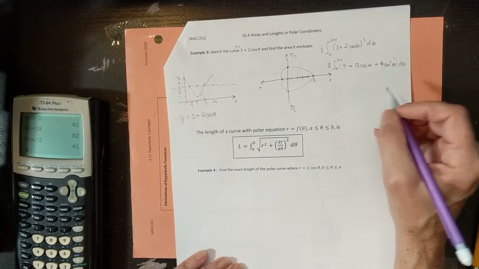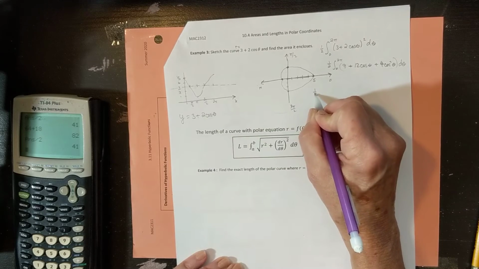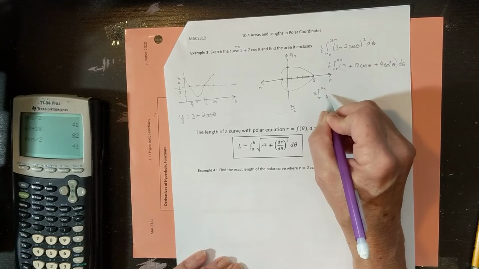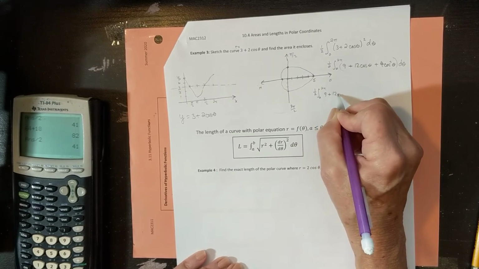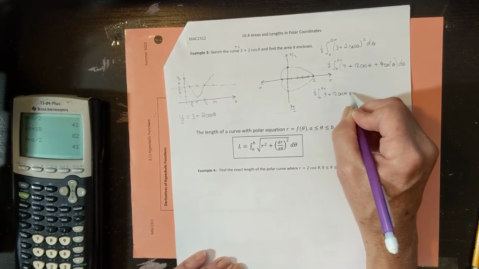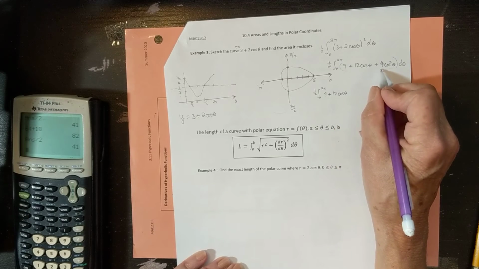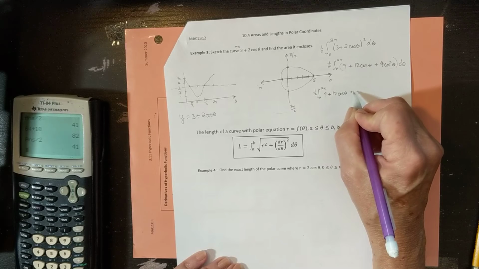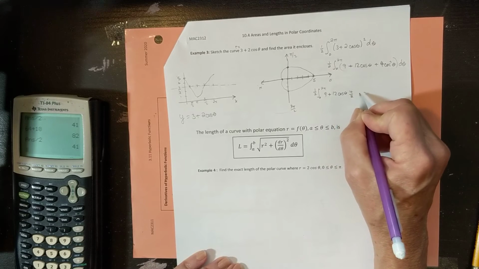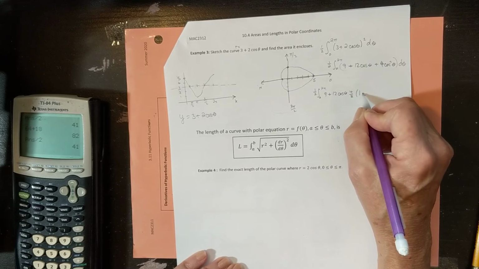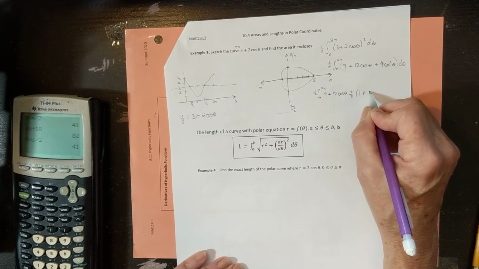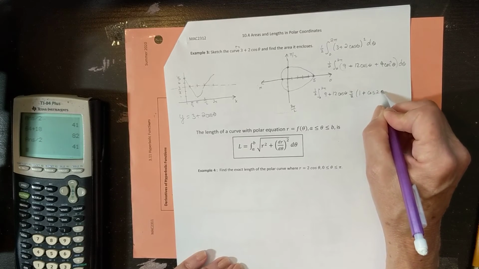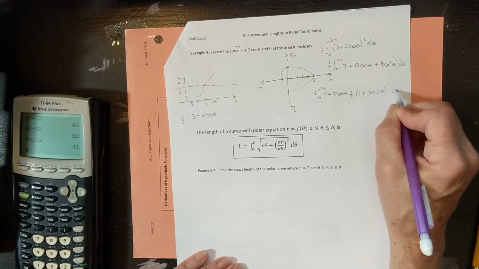I'm going to use that same identity. So we have the 1/2 here. We're integrating from 0 to 2 pi, 9 plus 12 cosine of theta, plus 4 times 1/2 times 1 plus the cosine of 2 theta d theta.